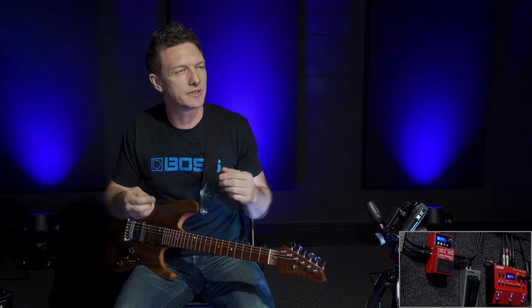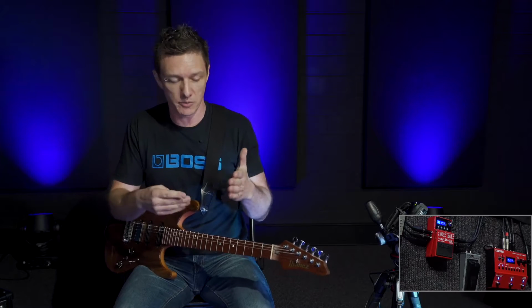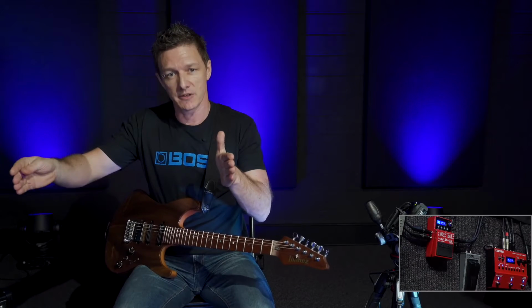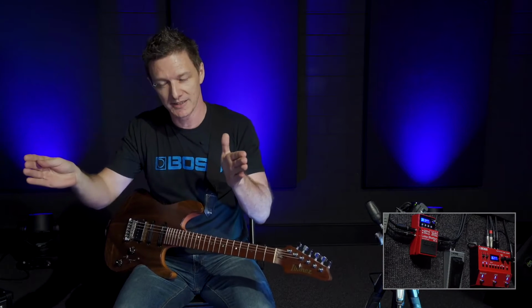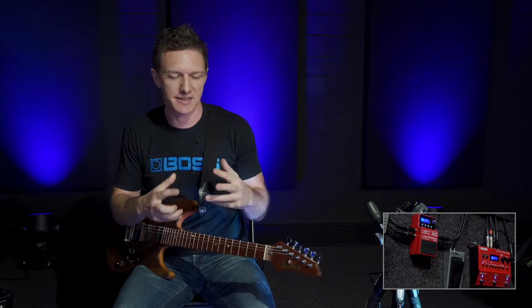Normally, if you record something, say you're recording a song, you would start at the beginning, you would finish at the end, you'd rewind, and you'd start again from the beginning and record the next part. With looping, it's much more intuitive than that because it happens fast and it happens live.